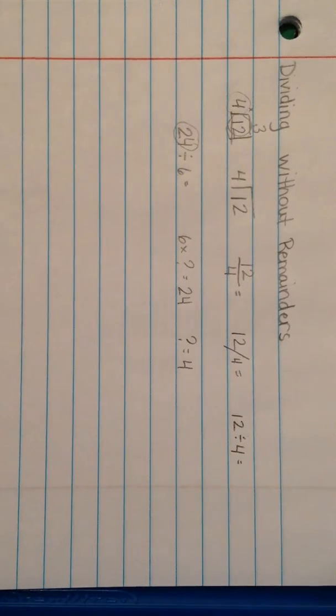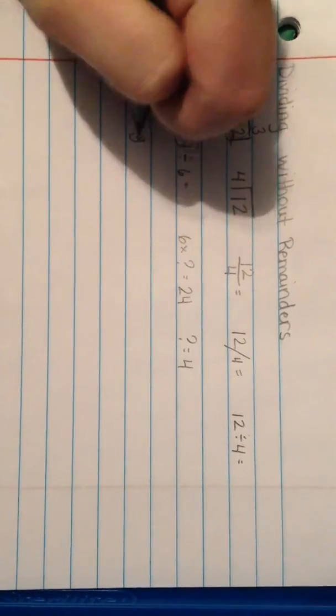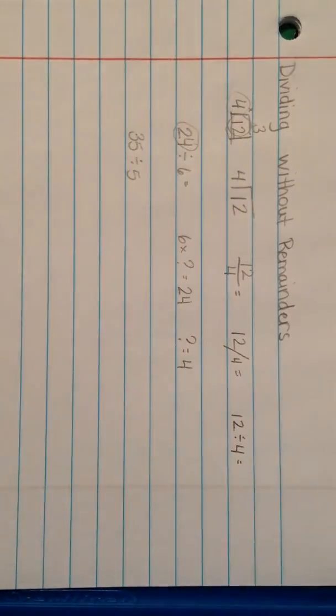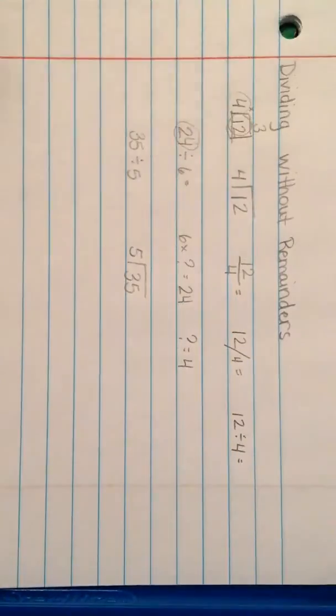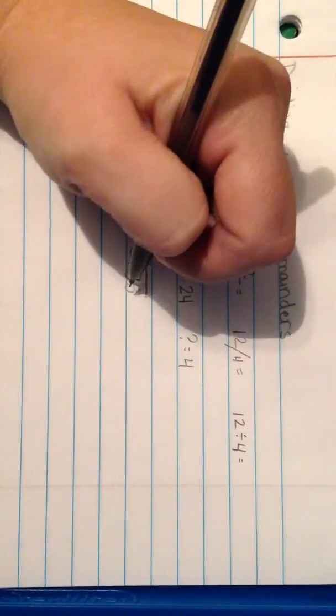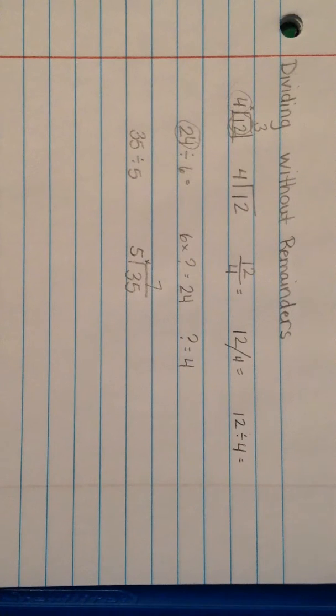Let's do another one. This is dividing without remainders. What if I did the problem 35 divided by 5? 35 is my dividend, goes inside the bracket. 5 goes on the outside. I can think of it as 5 times what gives me 35. Well, I know my 5s, so 5 times 7 is 35.